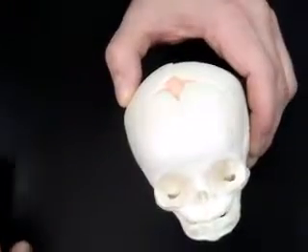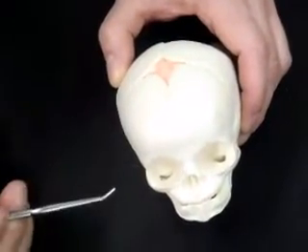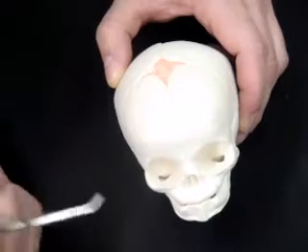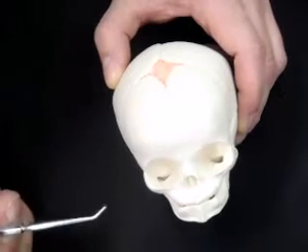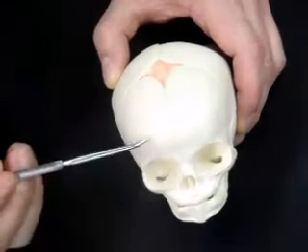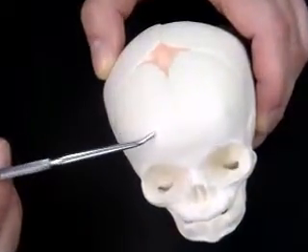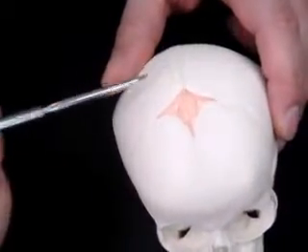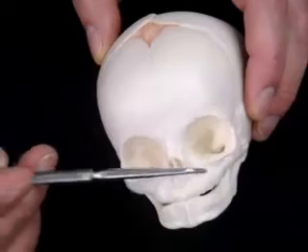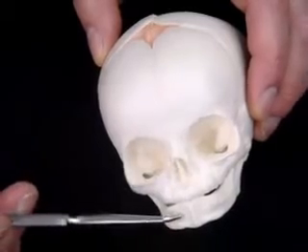So what we're looking at here is the fetal skull. Now there are several bones and sutures that you should know on the fetal skull that you should also know on the regular skull. These bones right here are the frontal bones. These are the parietal bones. You can see maxilla bones, nasal bones, the mandible.